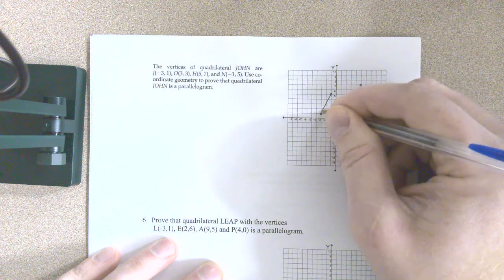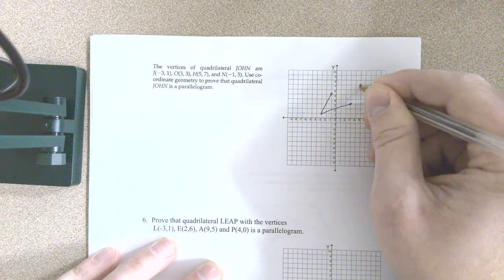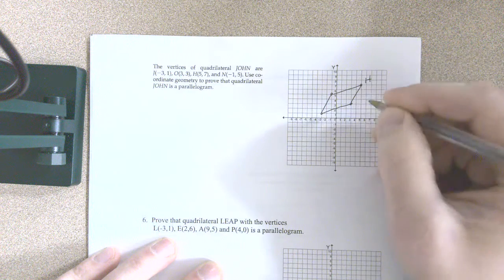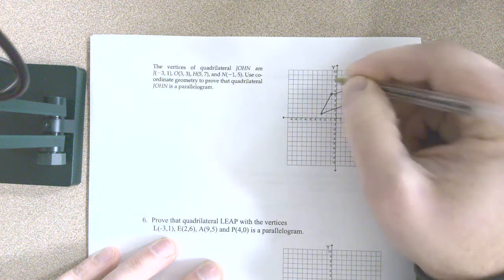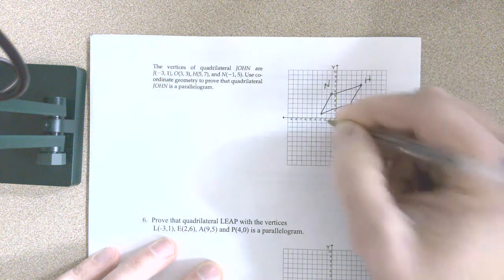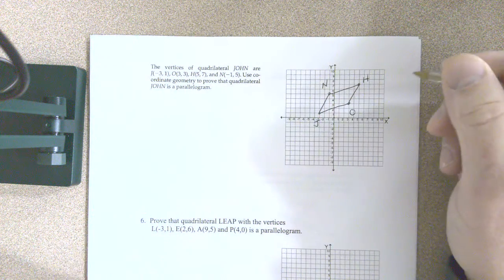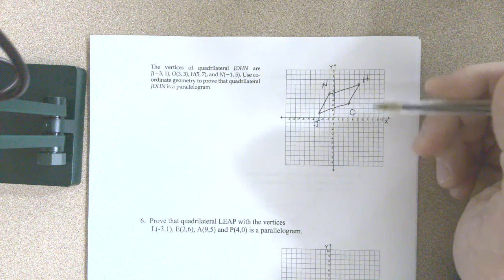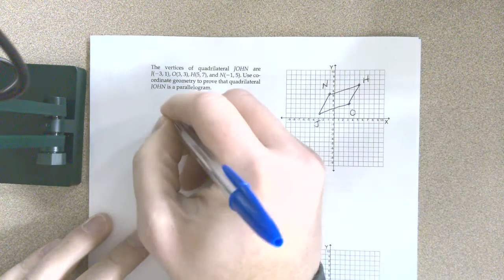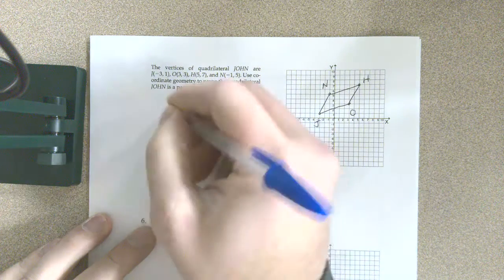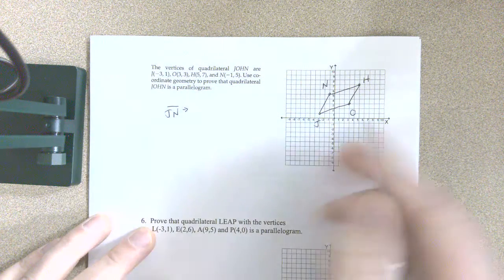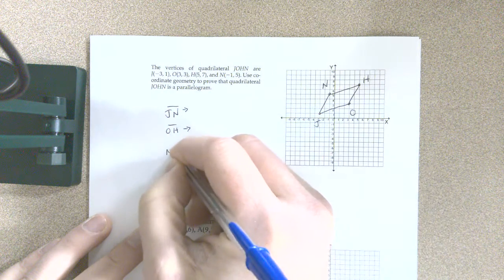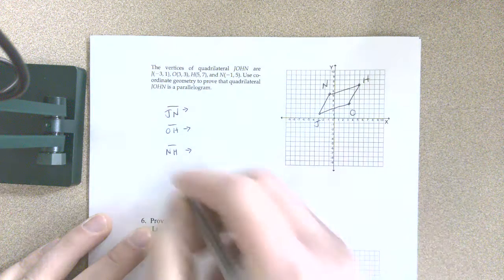And if I go ahead and connect my dots and label my points, here's H, here's O, here's N, here's J. And it says use the coordinates to prove that the quadrilateral JOHN is a parallelogram. So I'm going to find the slopes of JN, OH, NH, and JO.